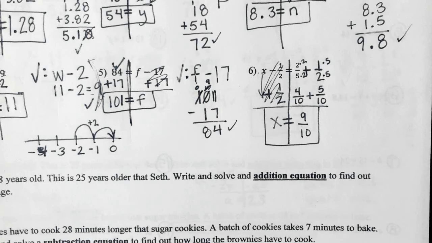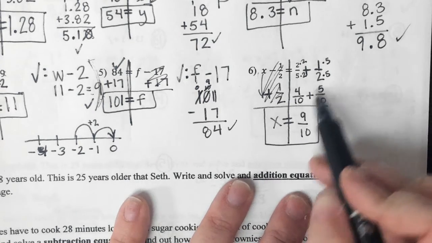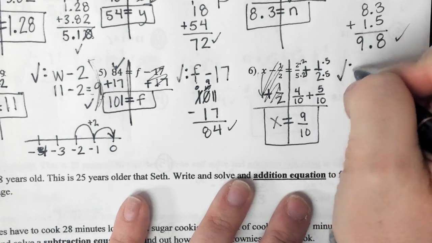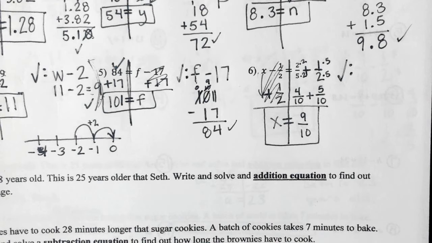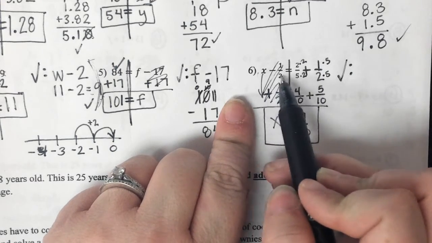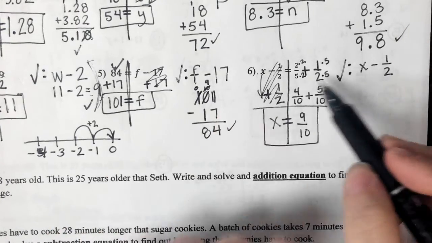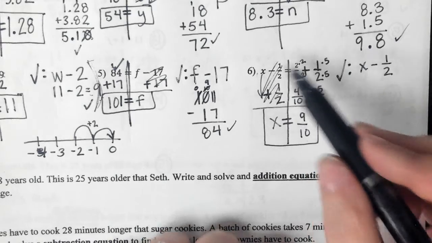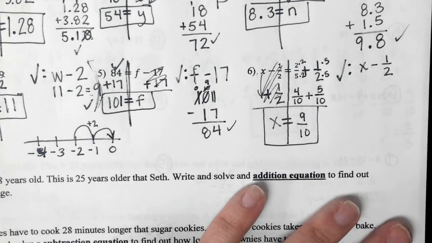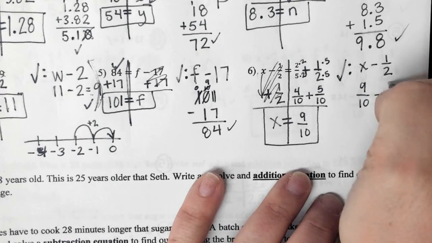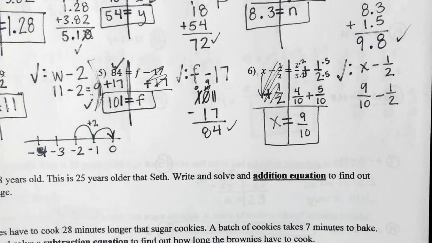We do need to check it. All right, we're going to check it the exact same way. What did my original problem say? What did the original problem say, Micah? X minus 1/2. Do y'all see where he's getting that? So we're going to write X minus 1/2. All right, what did I just find out X is, Ella? 9/10 minus 1/2.